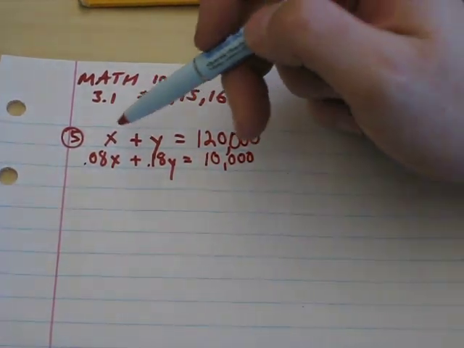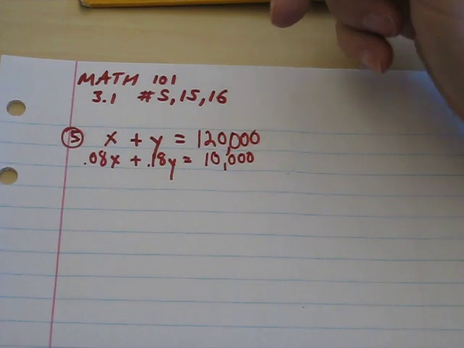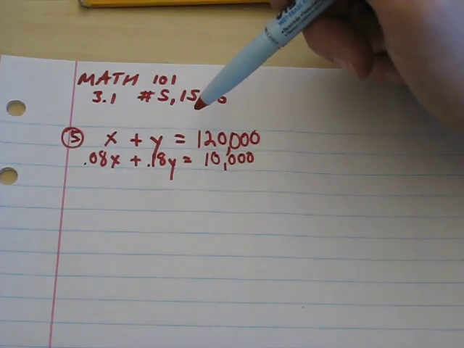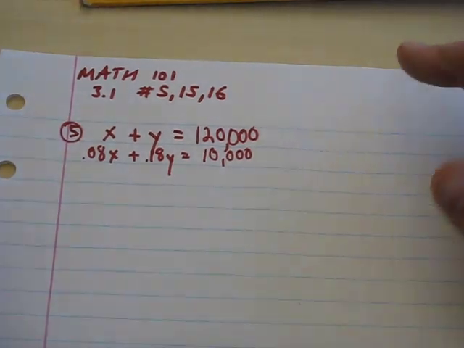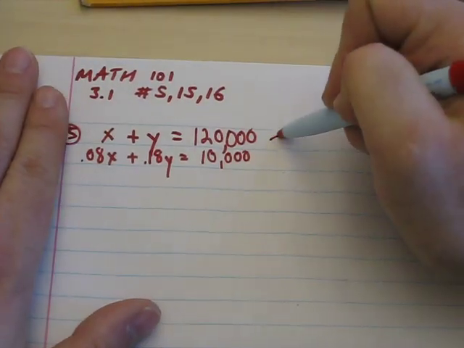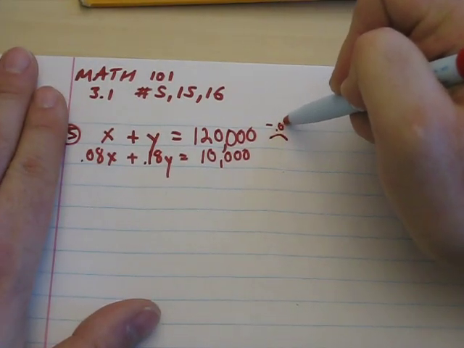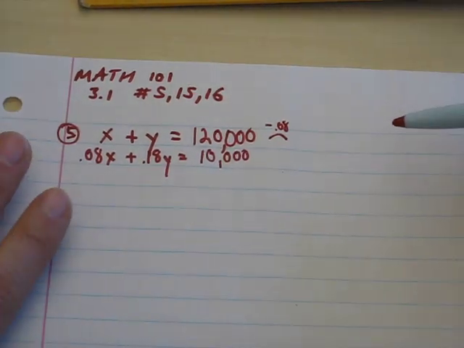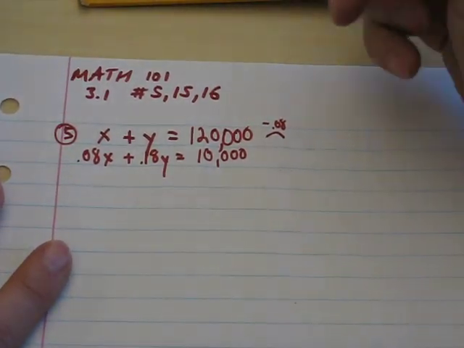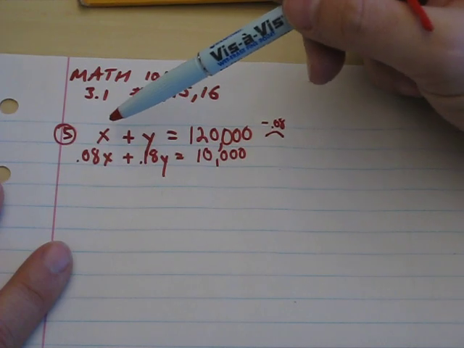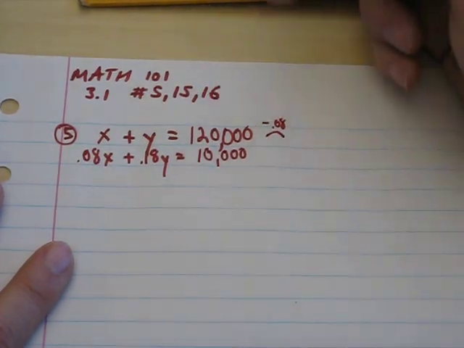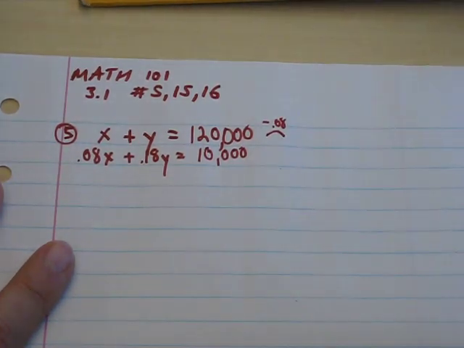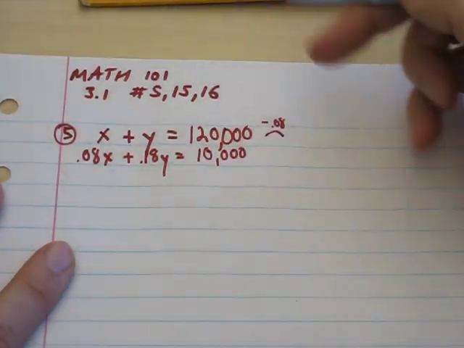Now, since we have a stacked equation, we need to solve for one of these two variables. The variable that I'm going to solve for is x. So I'm going to take my equation on top and multiply everything by negative 0.08. I like multiplying by a negative because what that will do is give me opposites for my x's, and that way I can simplify and get the answer a lot better here. So let's go and do that.